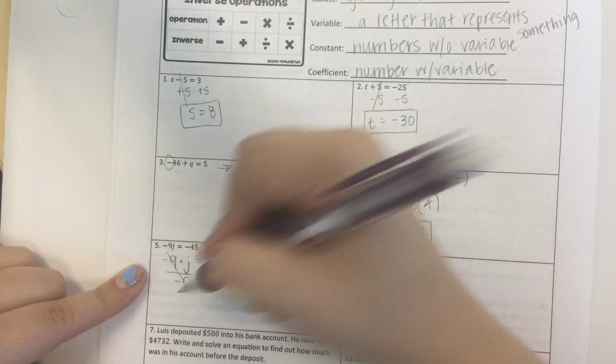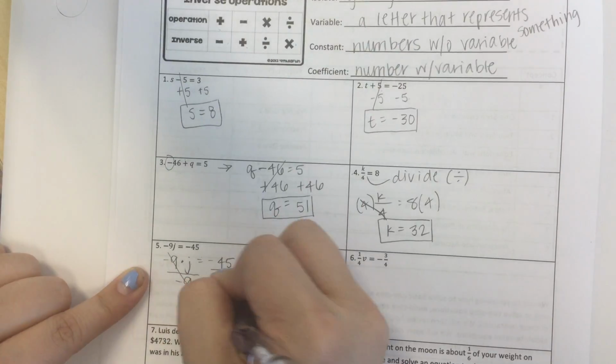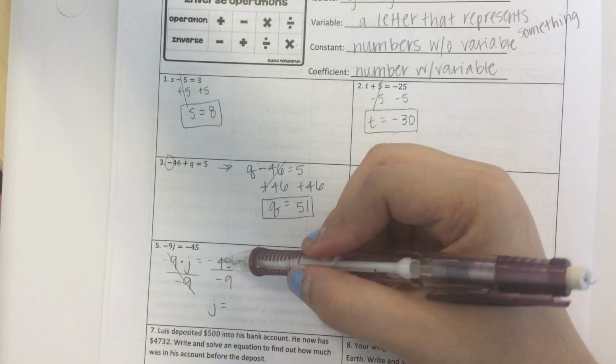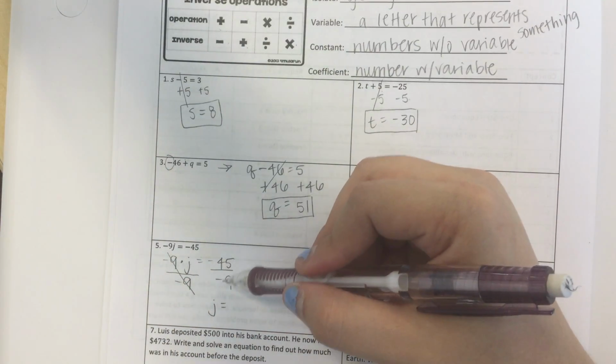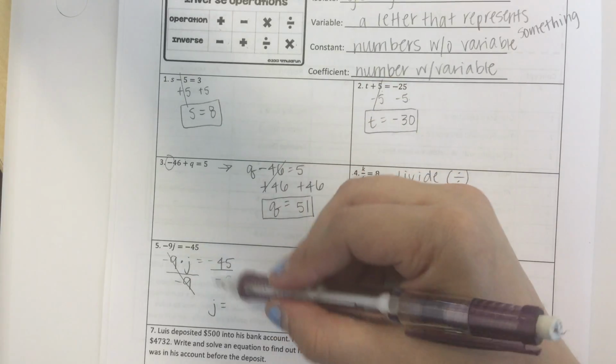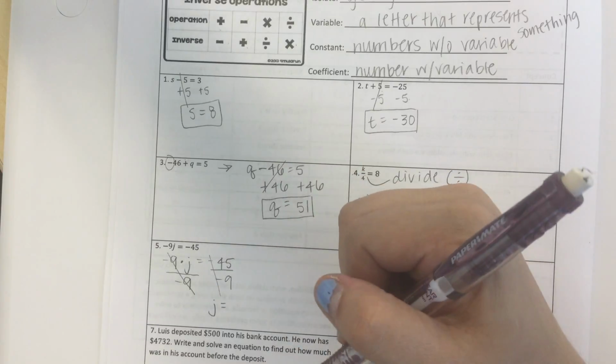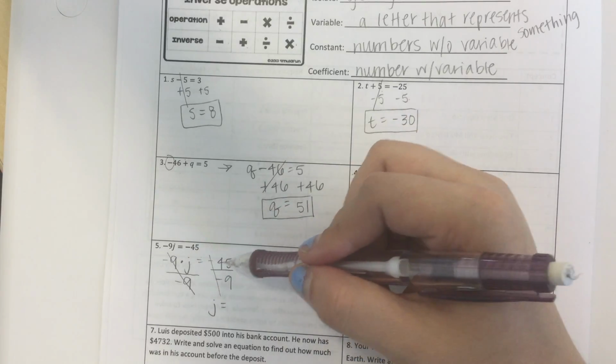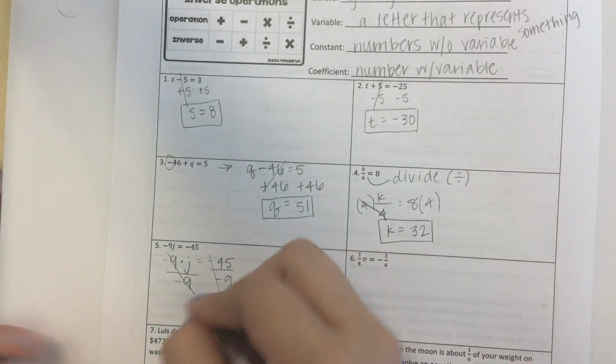So now those go away. J equals, now remember, a negative divided by a negative, whenever I have two negatives happening, I get a positive number. So those negatives kind of cancel out. You can think about it that way. And then 45 divided by 9 is 5.